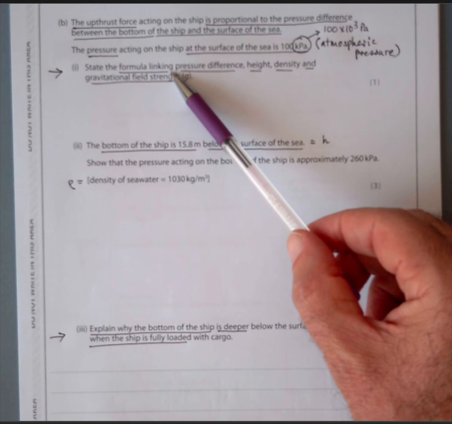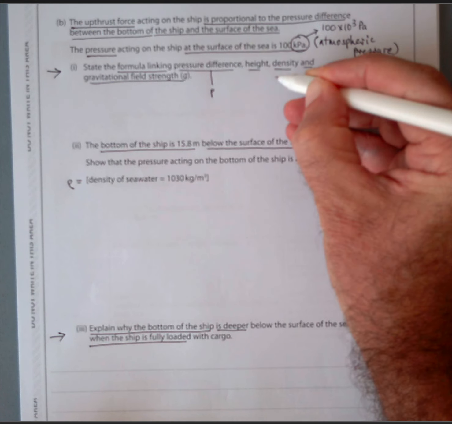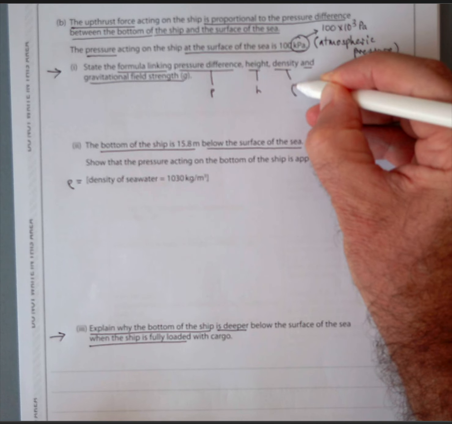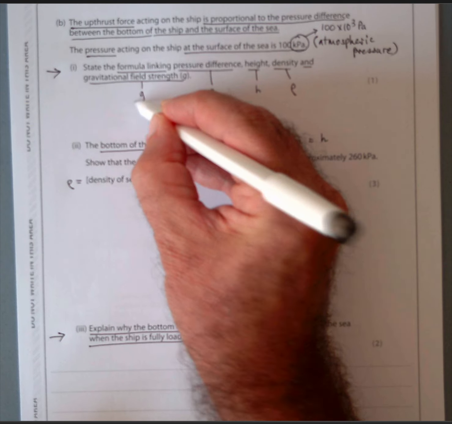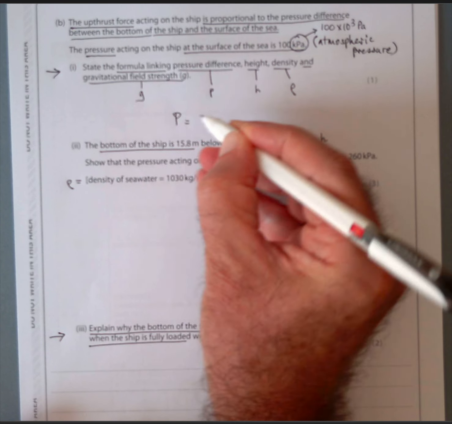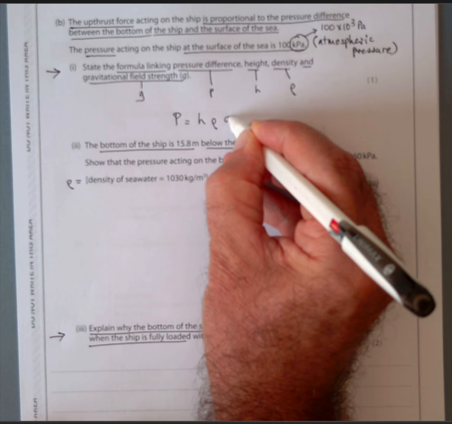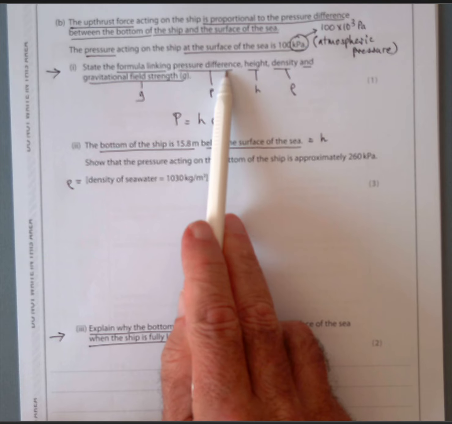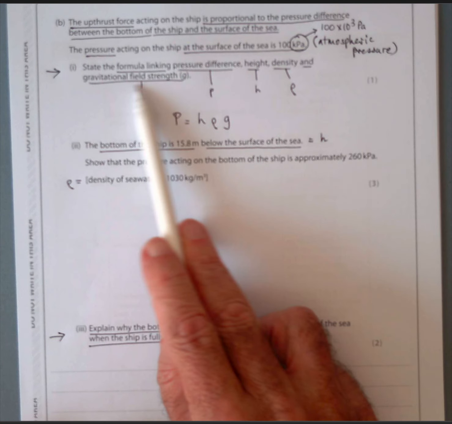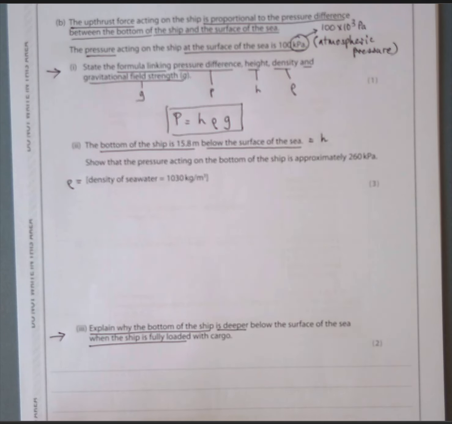They want you to state the formula linking pressure difference, height, density, and gravitational field strength. Well, so if you know that's the P, that's h, that's density, which is the Greek letter rho, and this is g. And if you put them in words is the best, but for the sake of the video, I'm going to put pressure difference is equal to h rho g. So pressure difference you should write equals height times density times gravitational field strength. So you should write this out in full to get the marks.